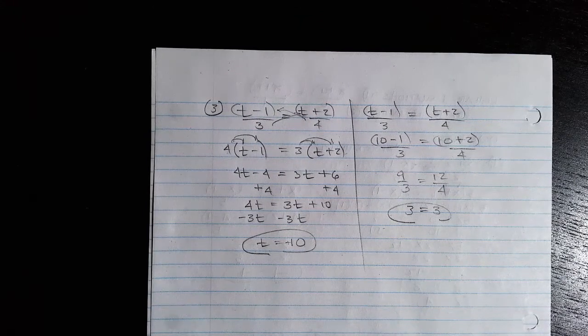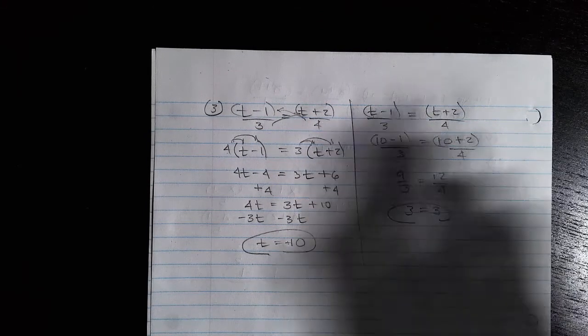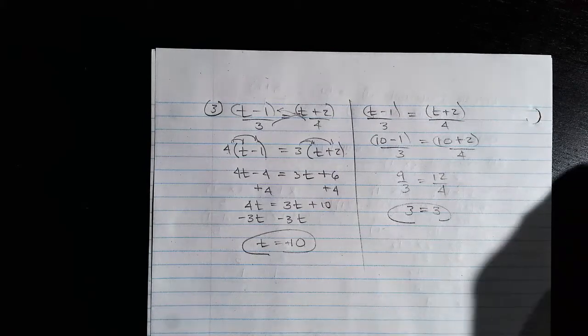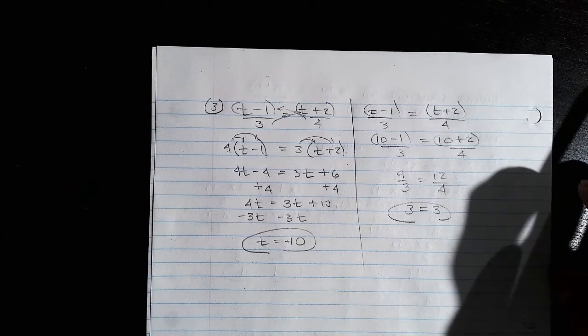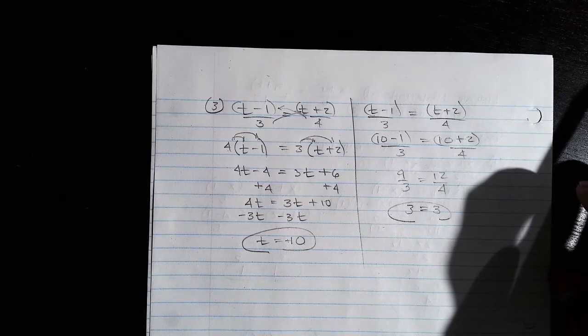That's linear equations 11. Stand by for linear equations 12. It is very involved, and it involves, believe it or not, lowest common denominator. So stand by for that.